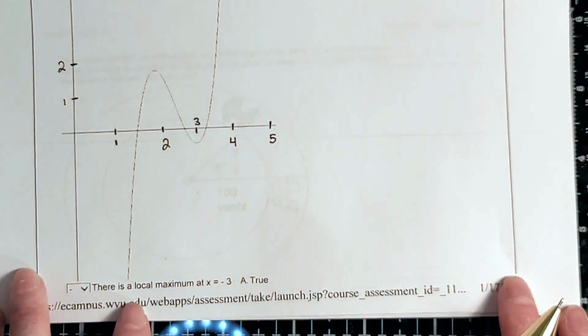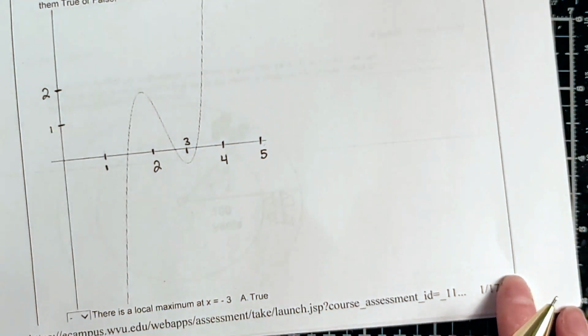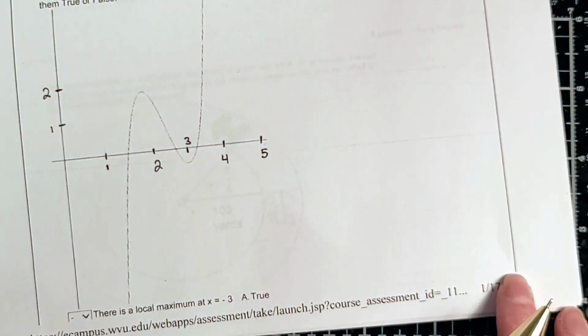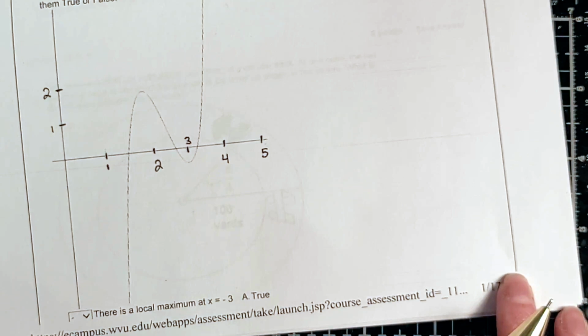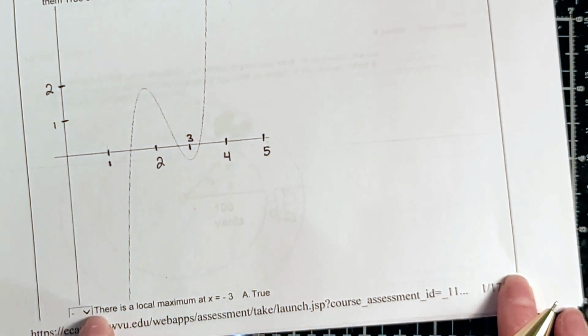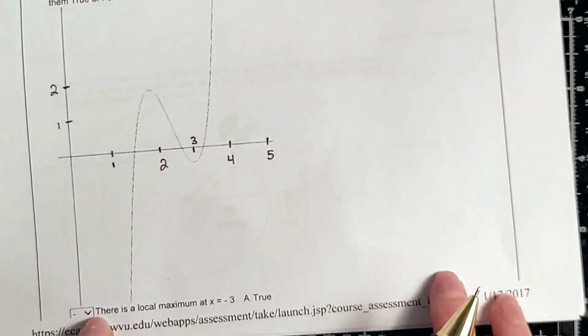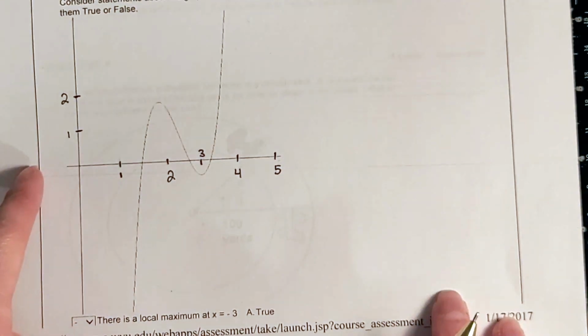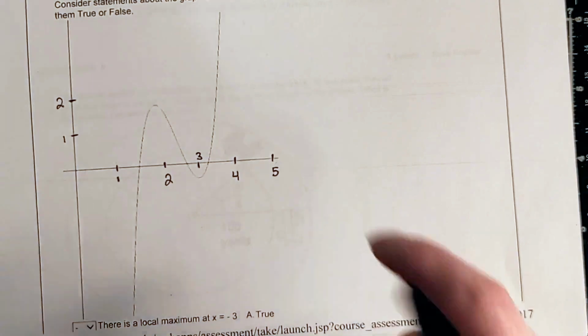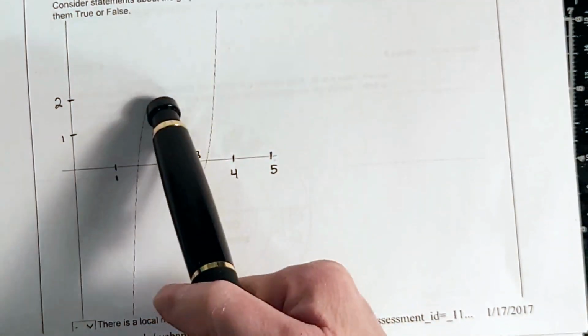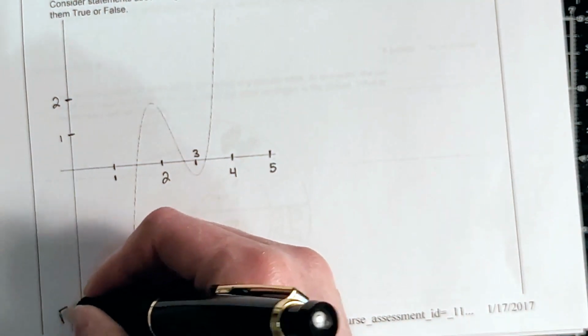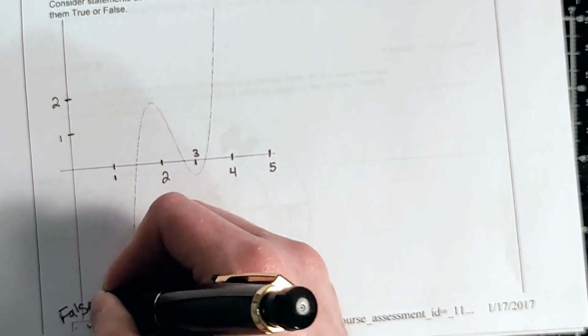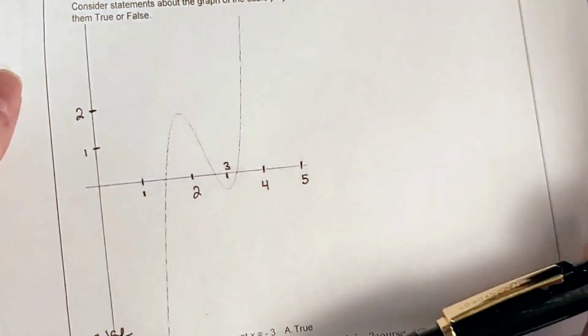Okay, so the first question says there's a local maximum at x equals -3. And your two answers are basically true and false. Okay, so I'm looking at -3, where x would be. So that would be over here. And if I look, there's nothing over there. That's false. This would be your max here. Okay, so that one's false.